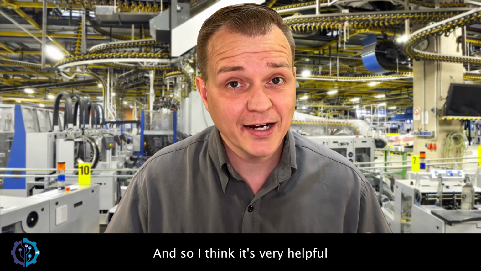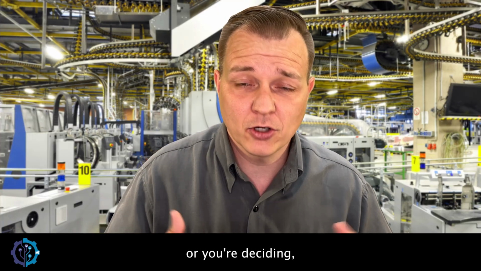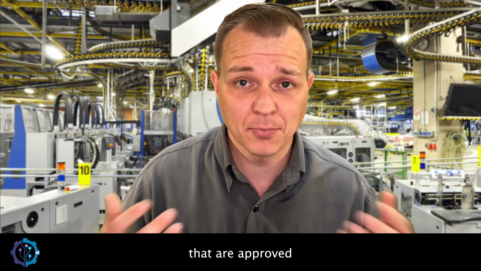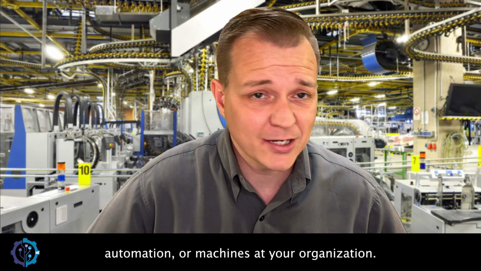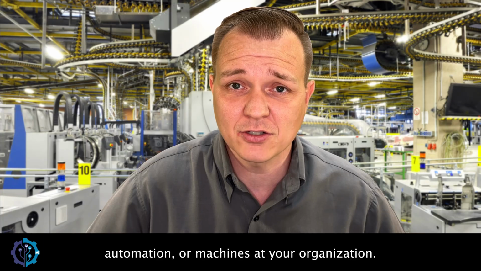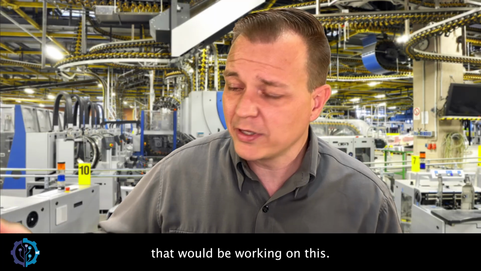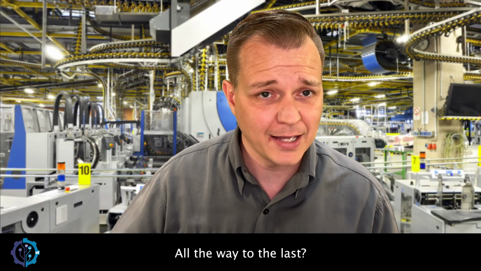And so I think it's very helpful at your organization, if you're the one entering this information or you're deciding what the specific tasks are that are approved to take care of the different automation machines at your organization. What are the steps? Thinking through someone that would be working on this, what would their first step be all the way to the last?